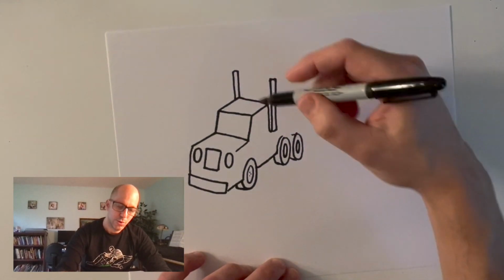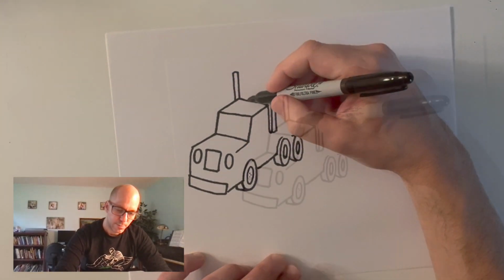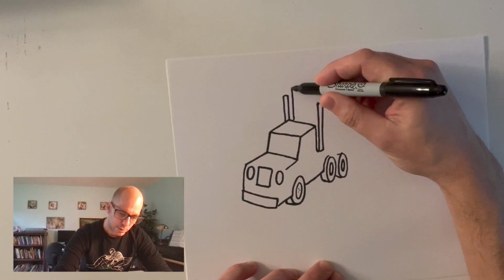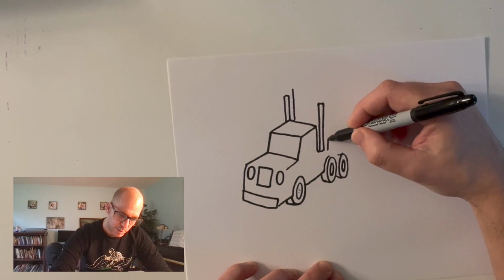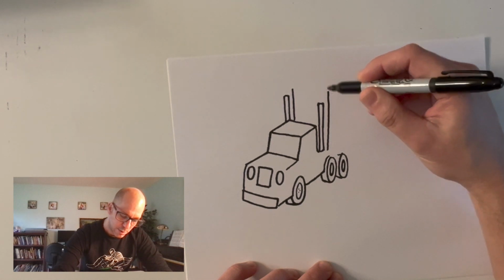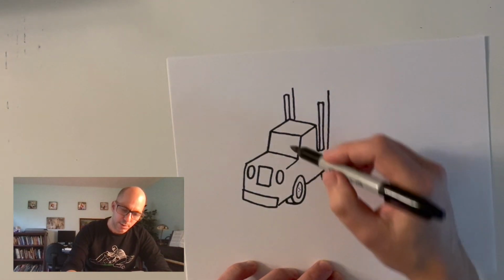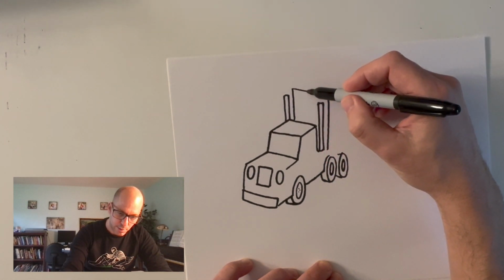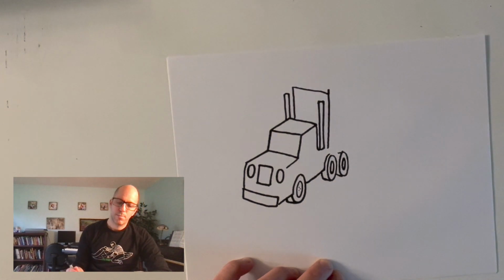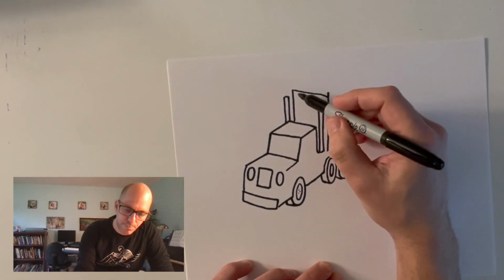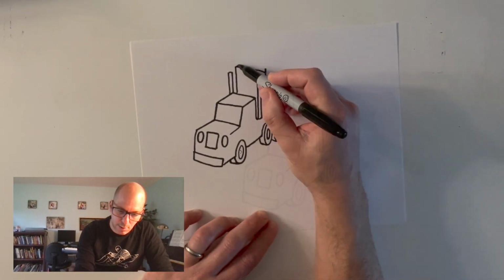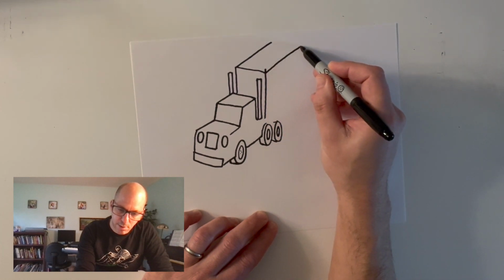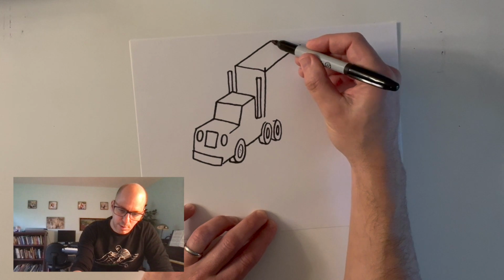Now what we can do is draw in the big thing that it carries, right? So I was just drawing straight up here for those exhaust pipes. I'll draw straight up from here for the back end, the load that it's carrying. And I'll take this line again and kind of draw it over here. And that'll be the back of my truck. And so let's just take this on in this direction. We can go as far as we want. It doesn't have to be, you know, a really, really long truck.